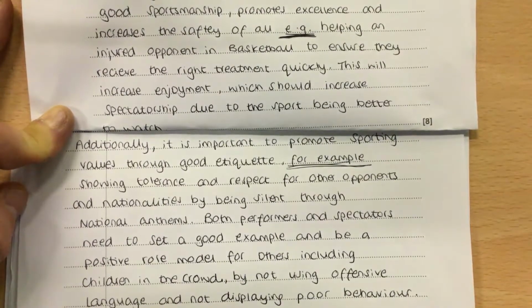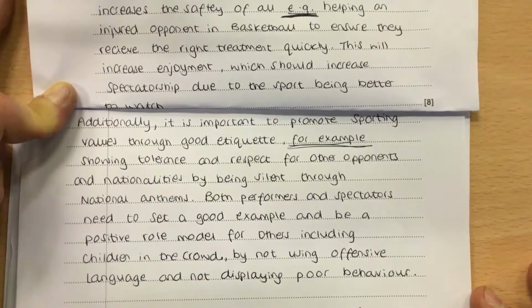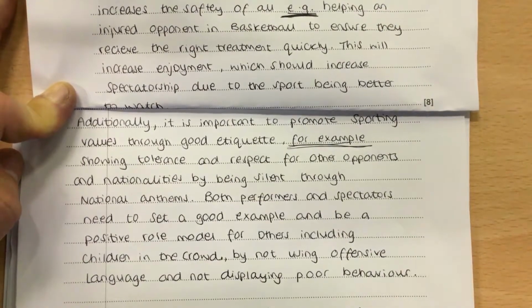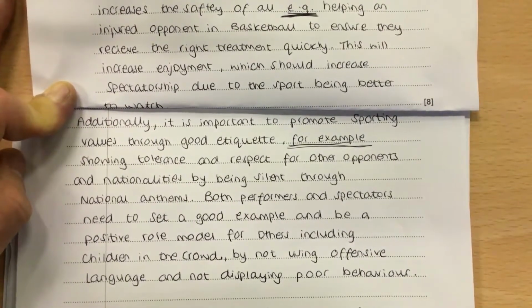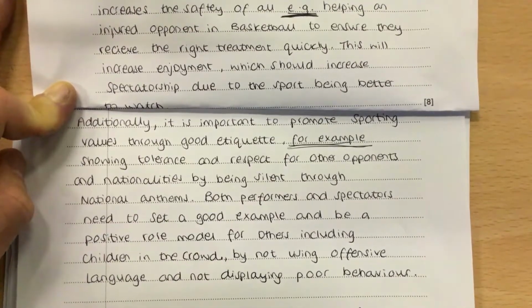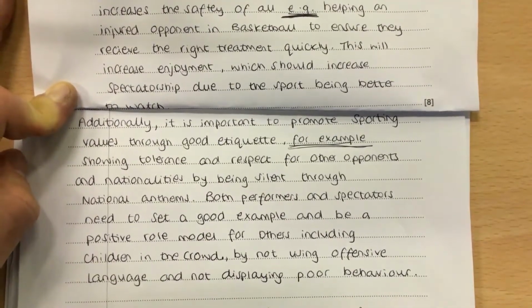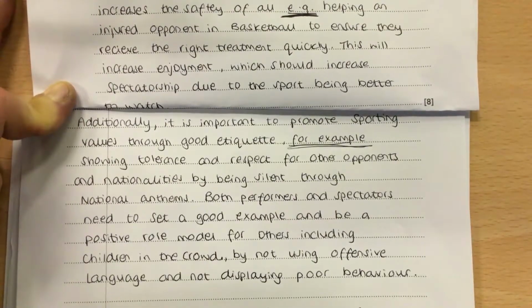Right. Next one. Both performers and spectators need to set a good example and be positive role models for others, including children in the crowd, by not using offensive language and not displaying poor behaviour. Okay? So it's making sure that we've got both parts of the question, because really this is a question that's split into two. It's asking you to talk about why good etiquette is important in spectators and sports performers, and why sporting behaviour is important in both spectators and performers. So you must also make sure in this that you talk about both performers and the spectators, because if you don't, you're going to reduce the number of marks that you could possibly get. Okay?